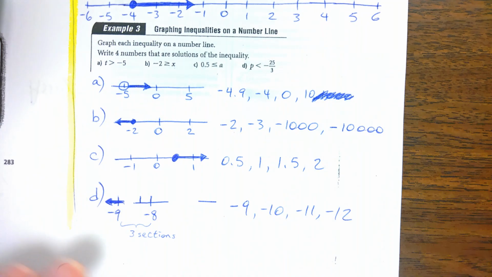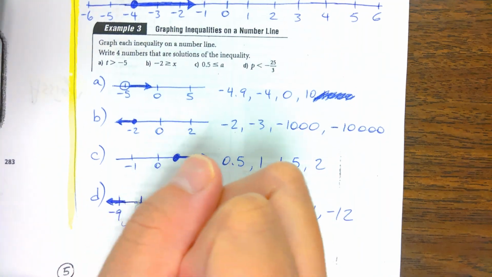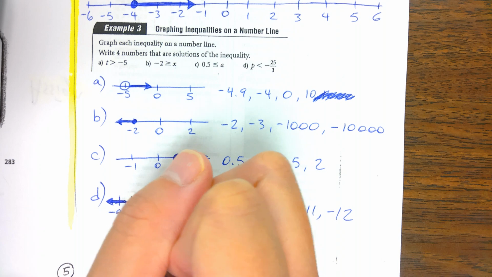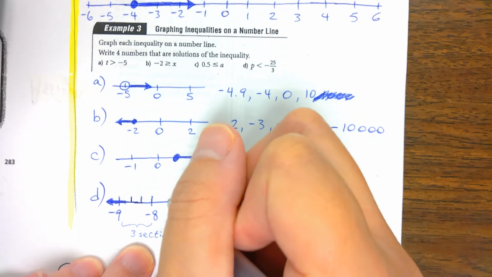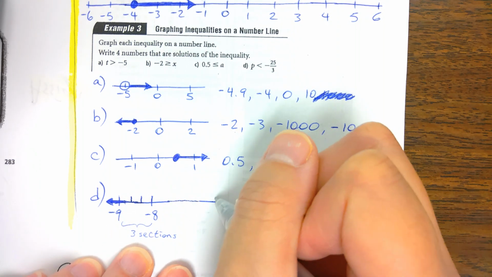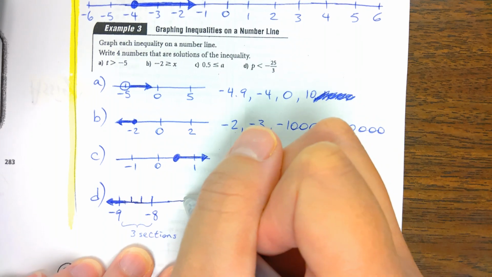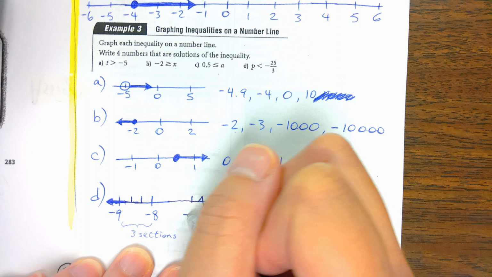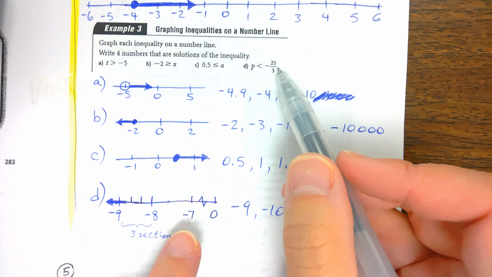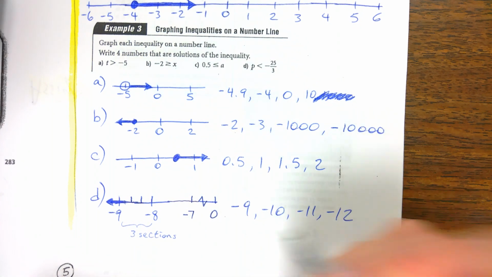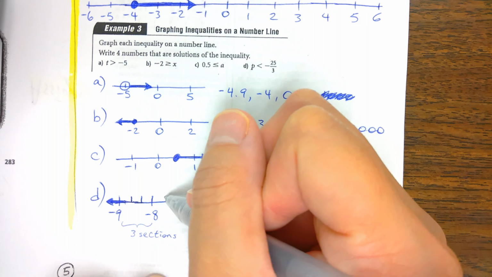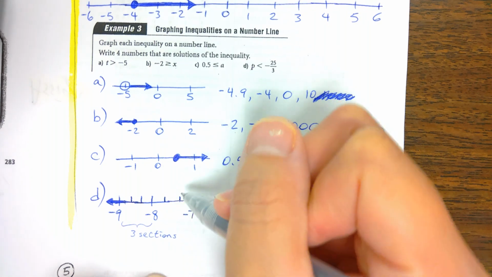Okay, so let me fix my number line first. Like this. So let's say this is 0 right here. You're skipping a bunch of numbers, and this is -7. Because the denominator is 3, what you want to do is divide the space between each number into 3 parts.